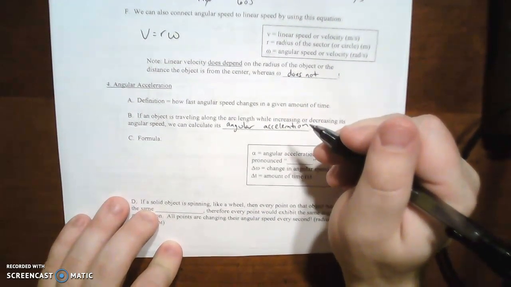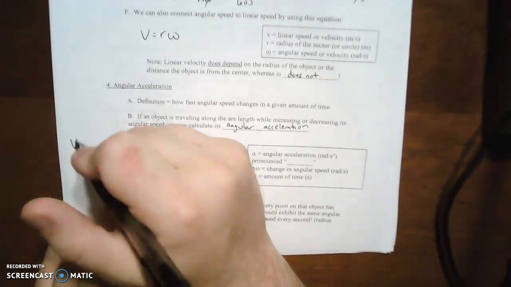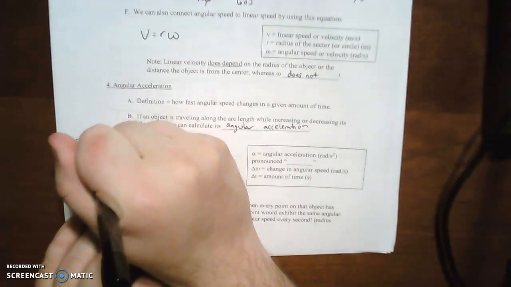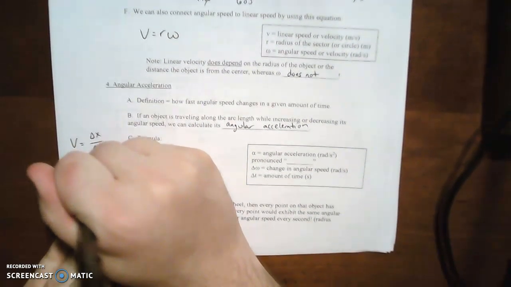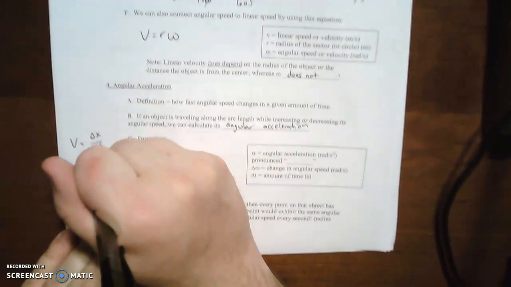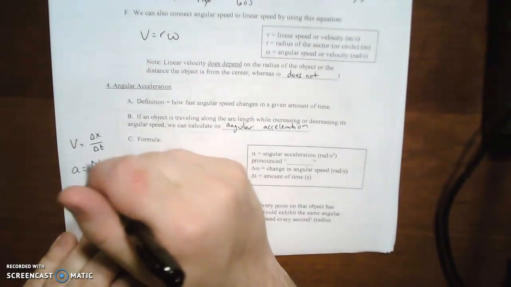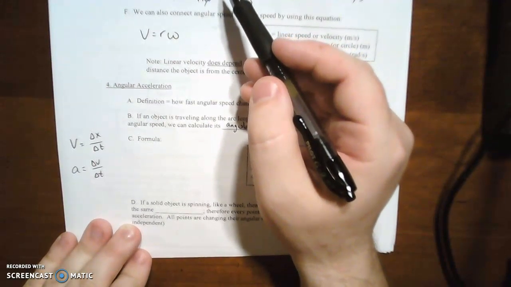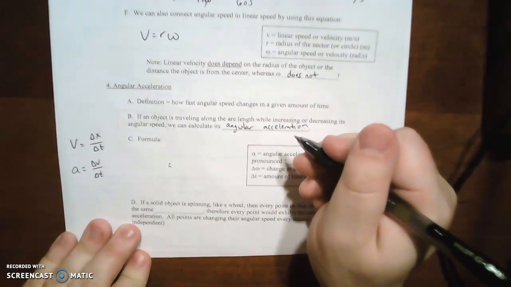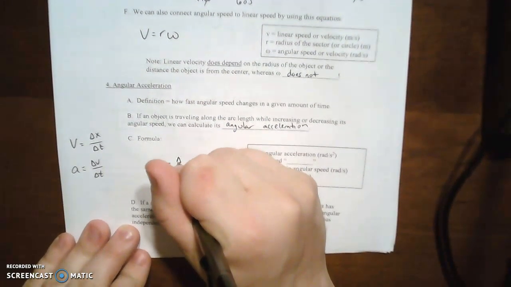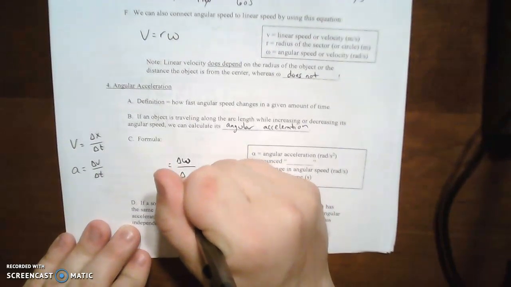And just like before, when we looked at linear velocity, linear velocity's equation was this, where we had essentially delta x over delta t, and acceleration's linear form was just delta v over delta t. To follow suit, since angular velocity is kind of like our linear velocity, we're just going to basically do the same equation, but just translate it into angles. So our equation will be the change of omega, the change of angular velocity, divided by delta t.